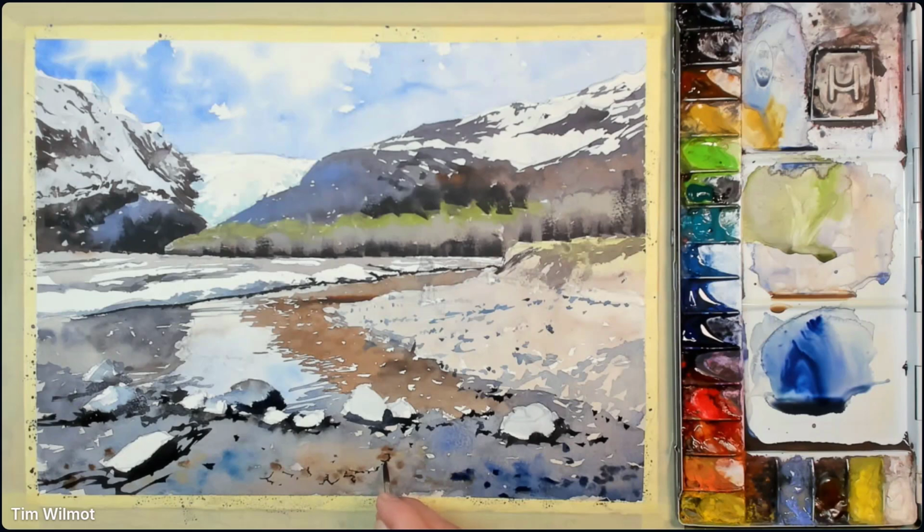There's a little bit of darkness around the side just to make them stand out a bit more. Ideally, you do this when the paper is still damp, because then you'll get a soft edge to that dark border between those pebbles below the surface.